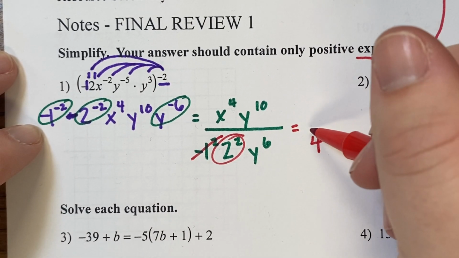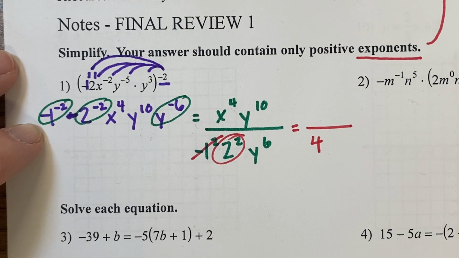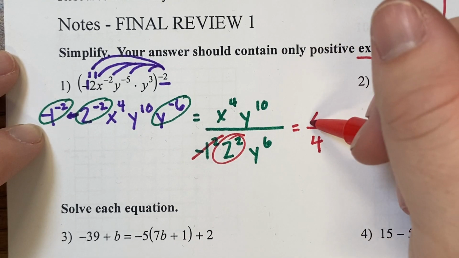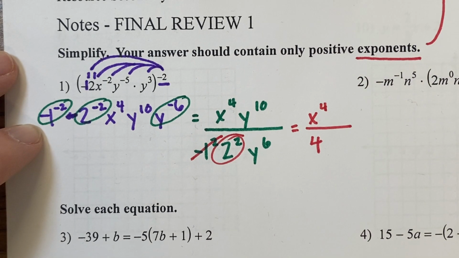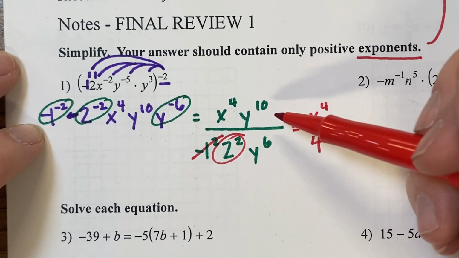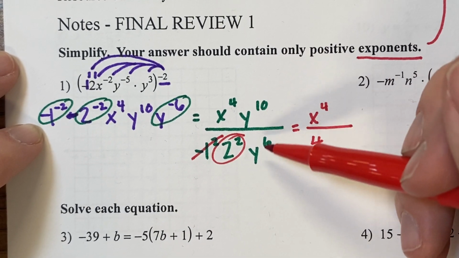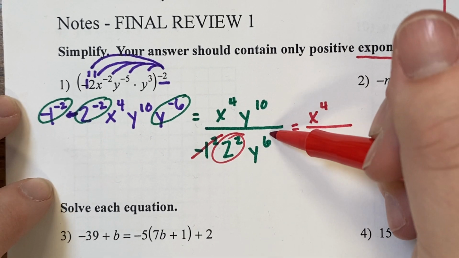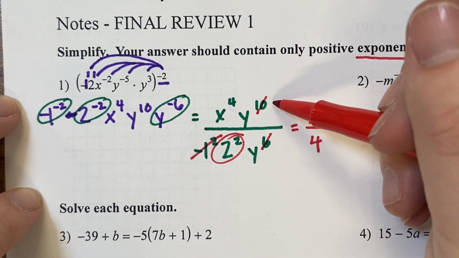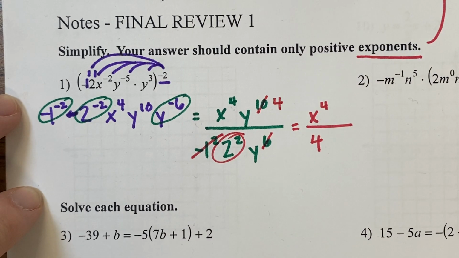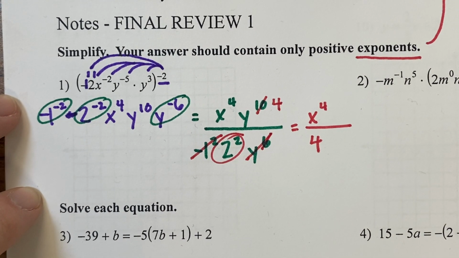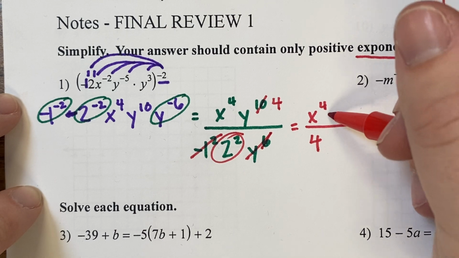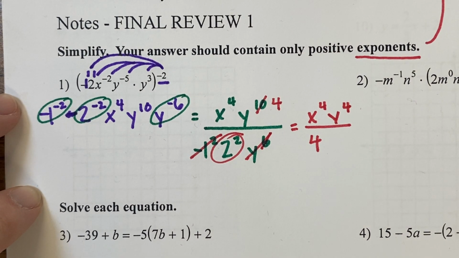So we have 4 on our denominator. X can't be combined with anything, so that stays x to the 4th. But then I have 10 y's on top and 6 on bottom. 6 of them will cancel out from each, leaving 4 left on top. So we have no more y's on the bottom because all 6 of them canceled, but y to the 4th is left on top.